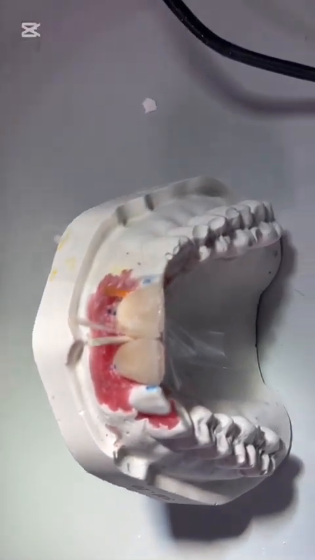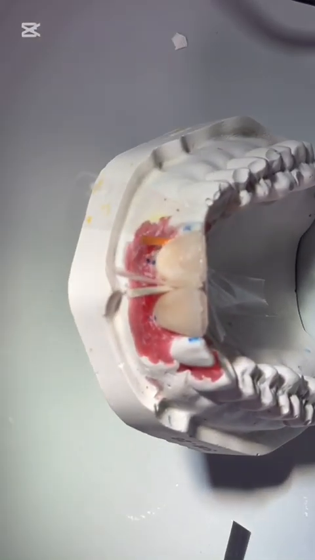Okay, now I think I should increase the bulkness here on the incisal edge mesially. So I will add more composite.